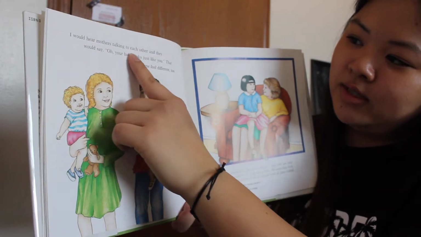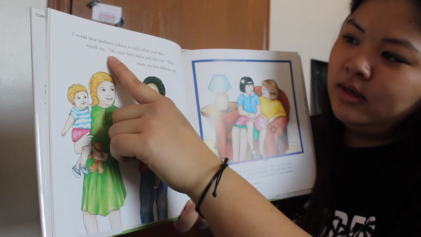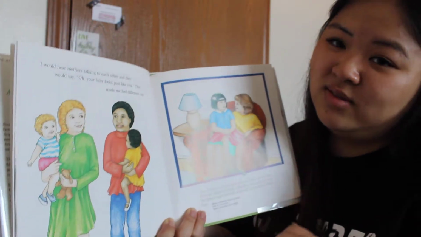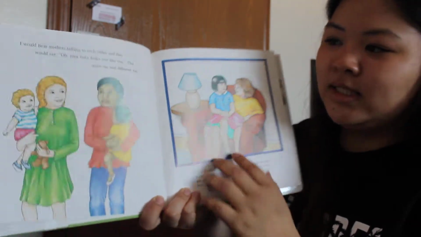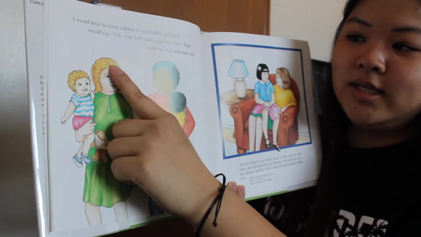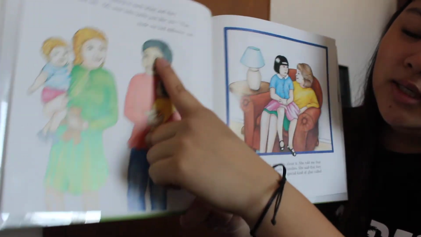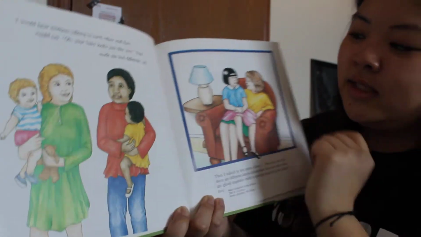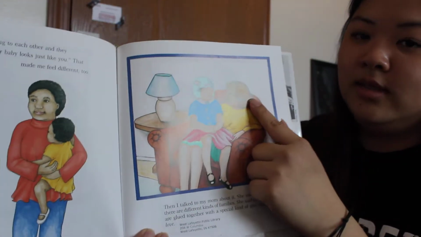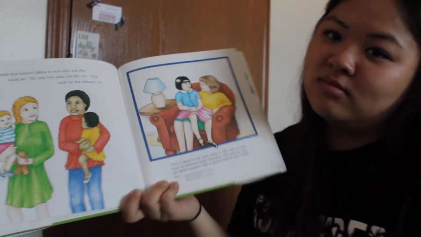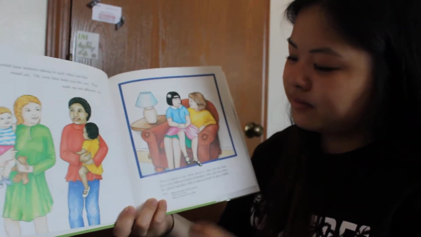I hear mothers talking to each other, and they would say, "Oh, your baby looks just like you." That made me feel different too. You see, this mom has blonde hair, and her baby has blonde hair, and this mama has dark colored hair, and this baby has dark colored hair. And you'll see Nico's hair is black, and her mom's hair is blonde. So that made her feel different.